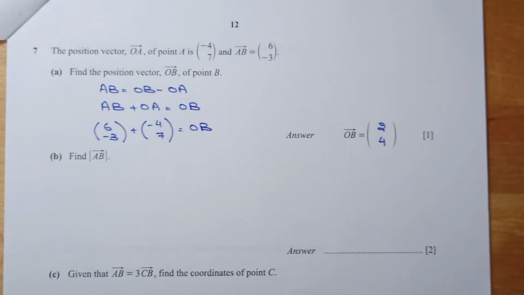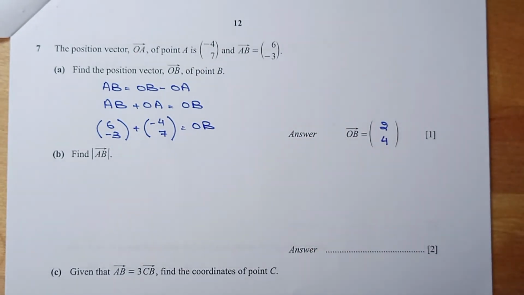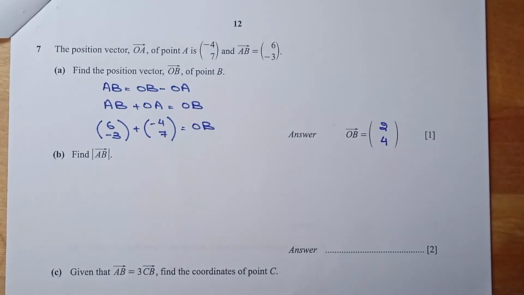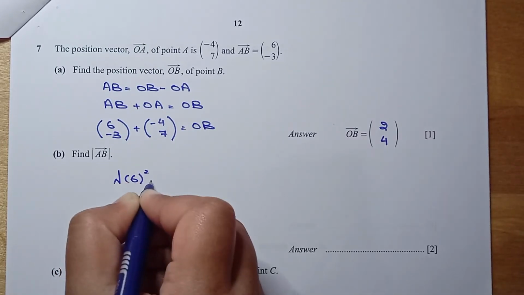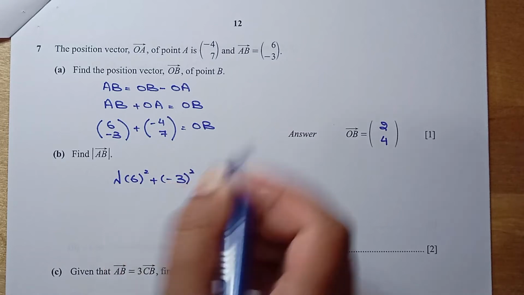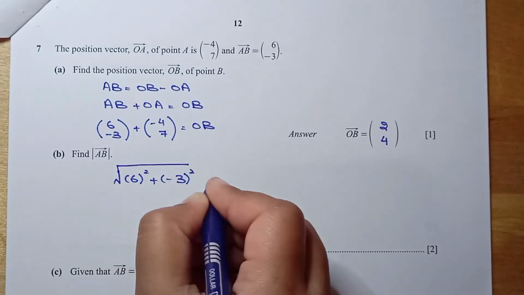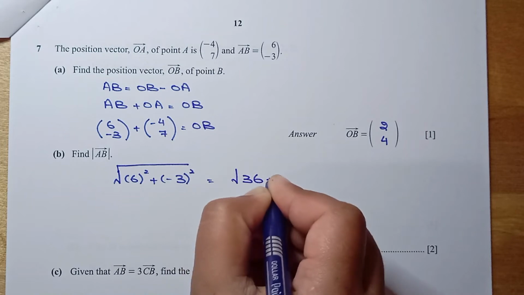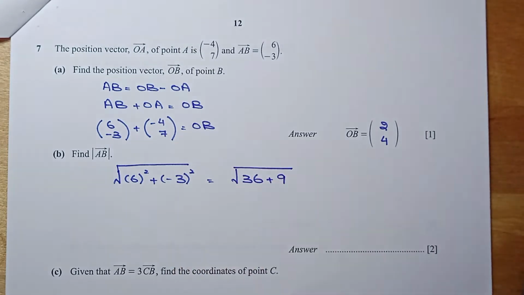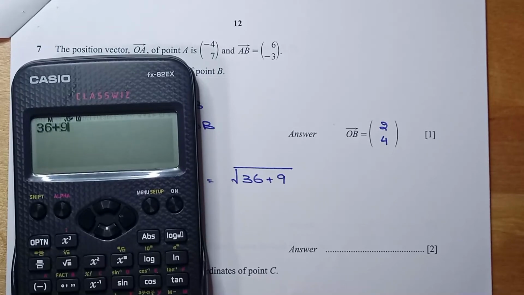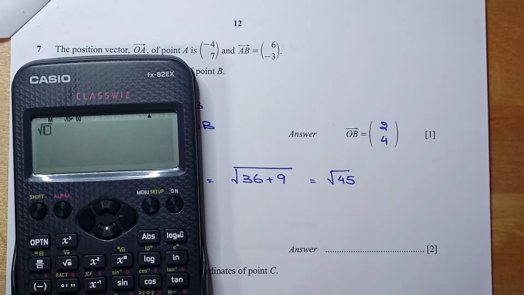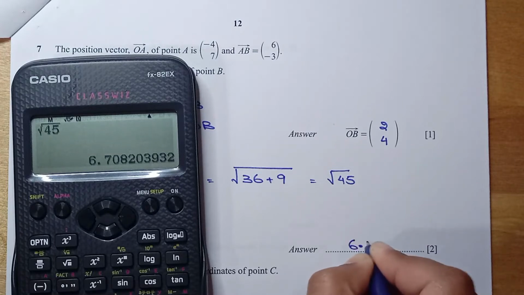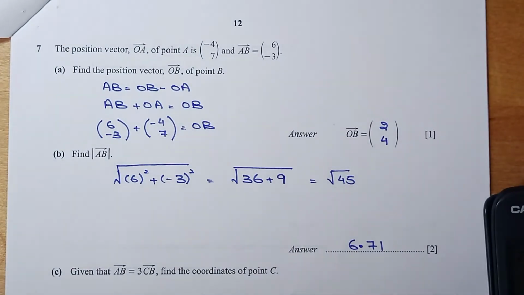Right. Now for part B, find the magnitude of AB. The magnitude of AB is the square root of the x component squared plus the y component squared. This is x and this is the y component, right? And this is the square root of 6 squared, which is 36, plus 3 squared, which is 9. So what is 36 plus 9? That is 45, yes. The square root of 45 is 6.708. So 6.71 is the magnitude of the vector AB.